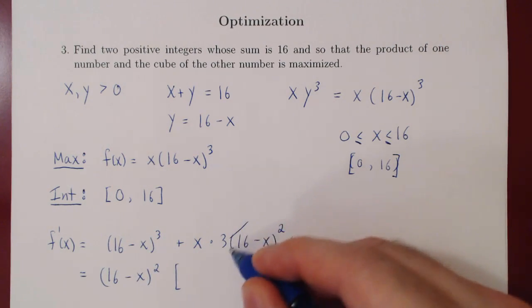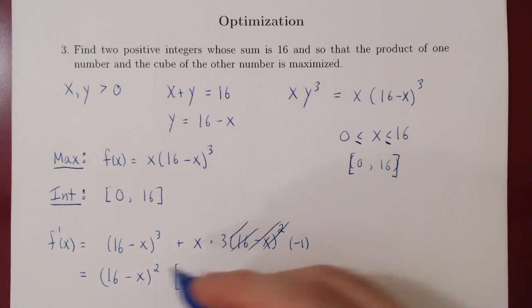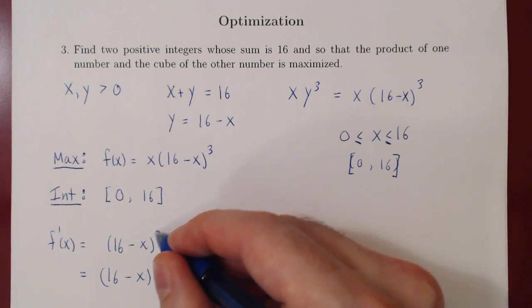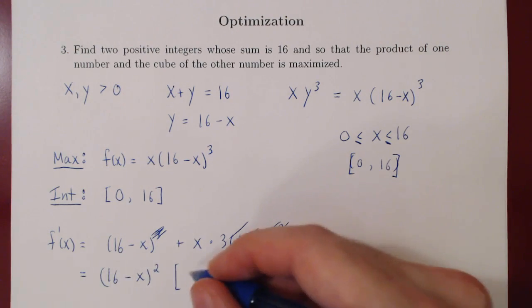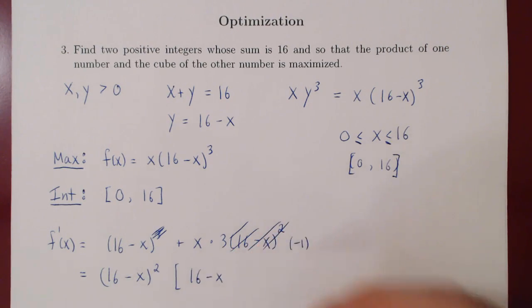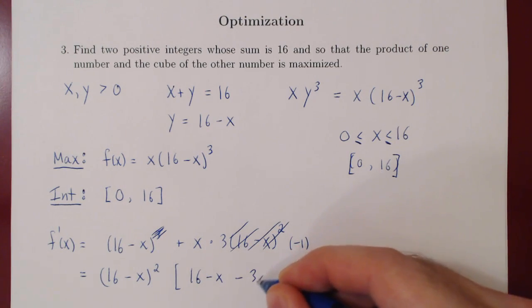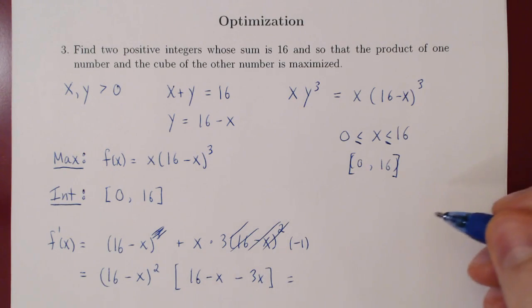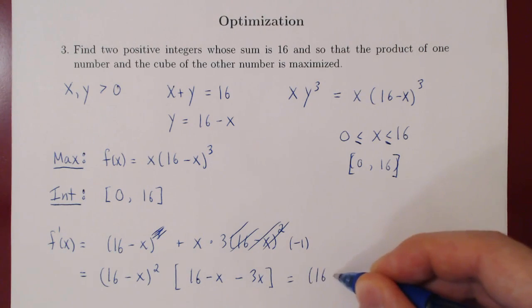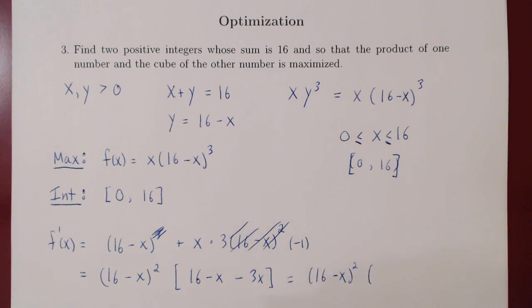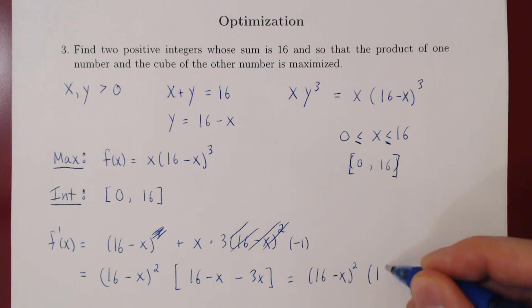So we factor it from this term, so it's gone. There are 3, we factored 2, we're left with 1. And now we're left with 16 minus x for the first term. And here negative 3x for the second term, which gives us quite simply 16 minus x squared times, we have 16 minus x minus 3x, 16 minus 4x.